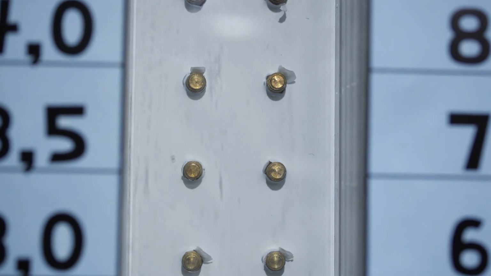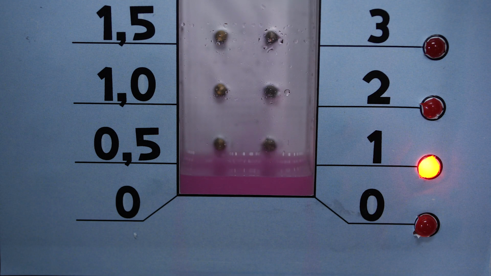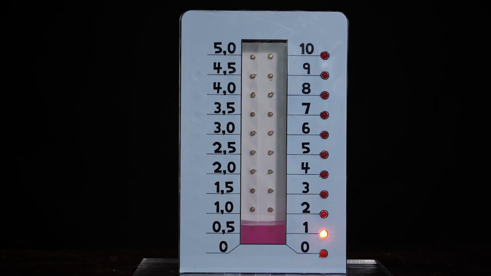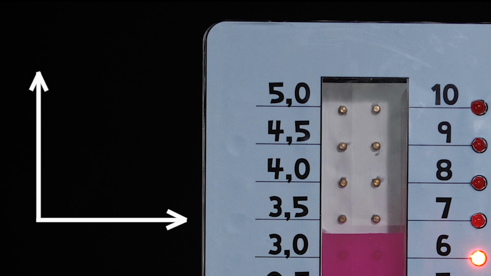Inside the model, there are pairs of brass contacts. I start to fill it with water slowly. The water closes the first contact pair. The first LED lights up. The voltage is now half a volt. Add some more water. Here goes the second pair and the second LED. The voltage now is 1 volt. I keep pouring water. The third pair, 1.5 volts. The fourth, 2 volts. Look, these contacts are the steps of the stairs and the water is the analog signal.